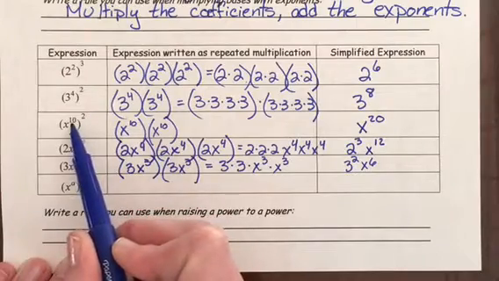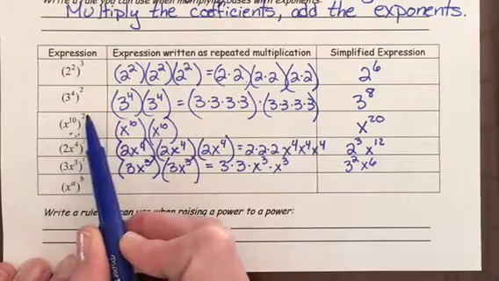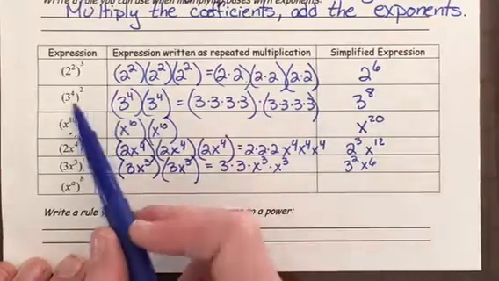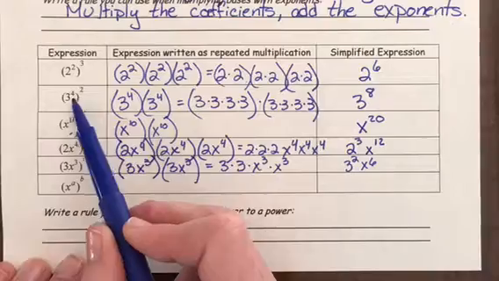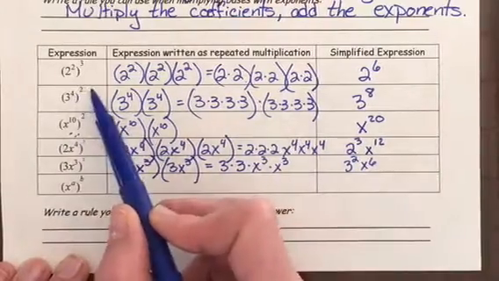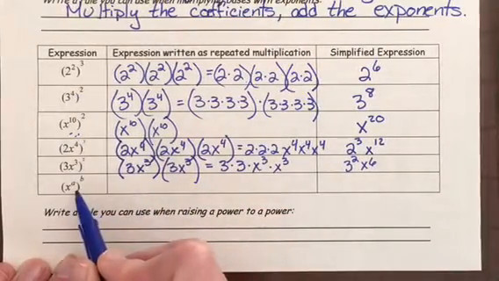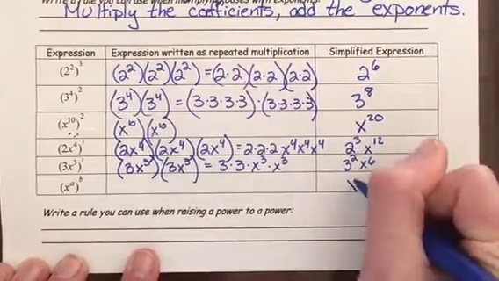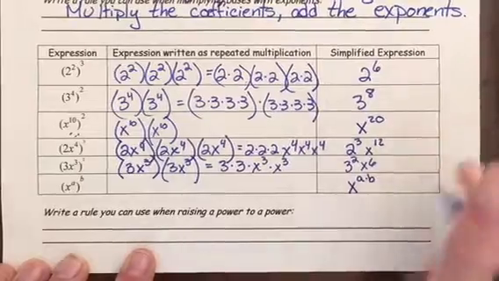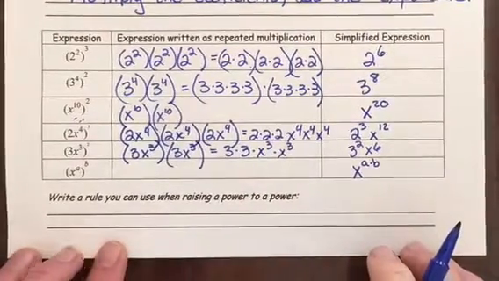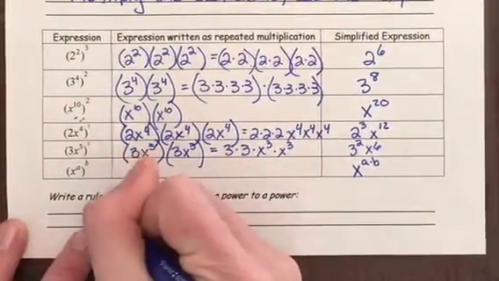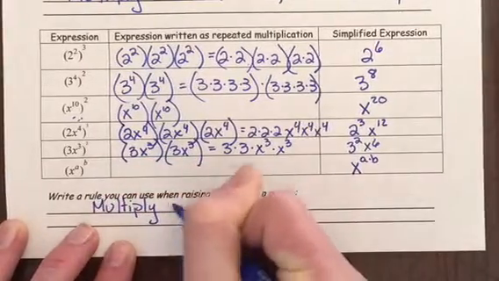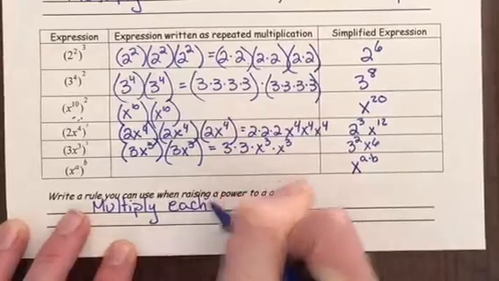So a generalized rule for this, you can hopefully see what we're doing is we're multiplying these exponents. And when we had x to the 10th squared, it became x to the 20th because 10 times 2 is 20. 3 to the 4th squared became 3 to the 8th because 4 times 2 is 8. So x to the a raised to the b power is going to be x to the a times b. And our generalized rule is going to be multiply each exponent.